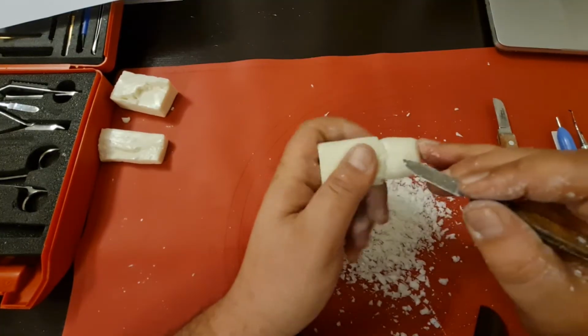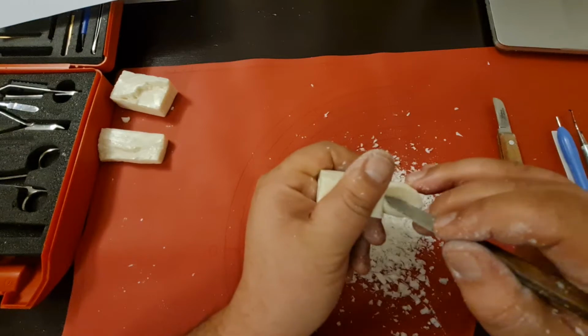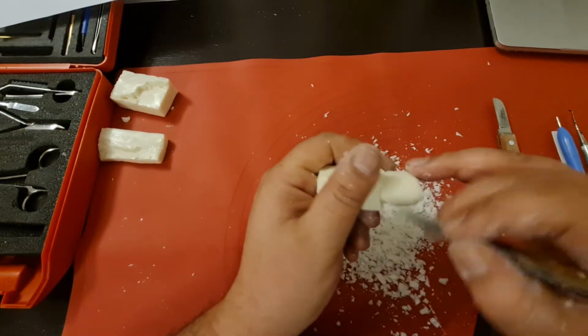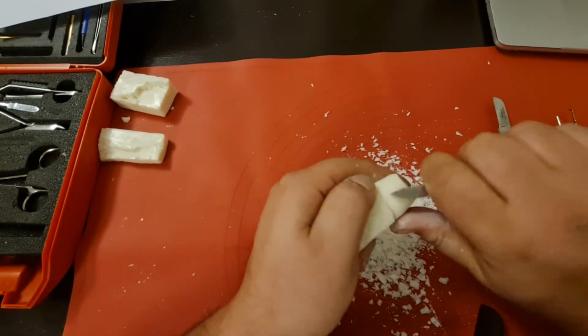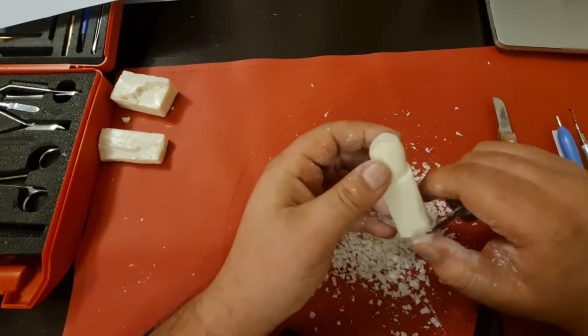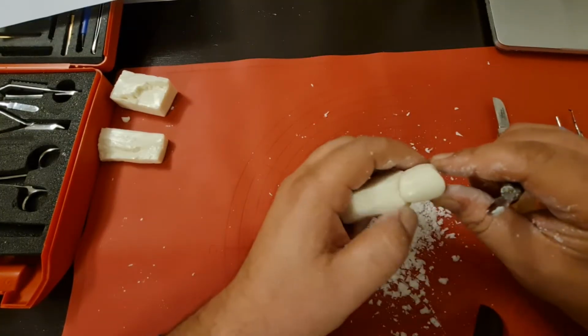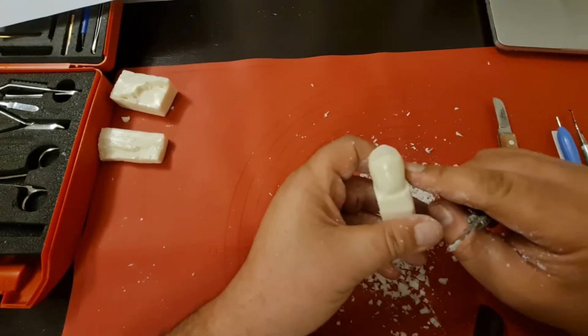The crown of the maxillary second premolar is shorter than the maxillary first premolar, but the root is a little bit longer, we can say.